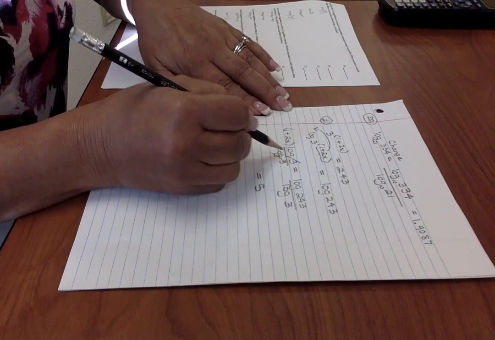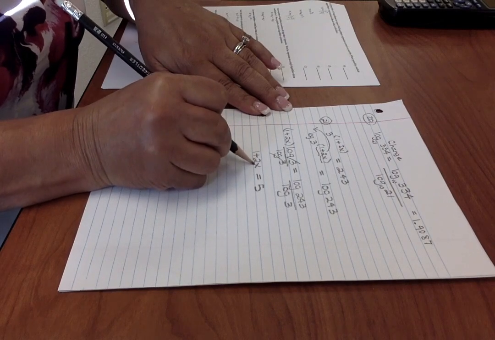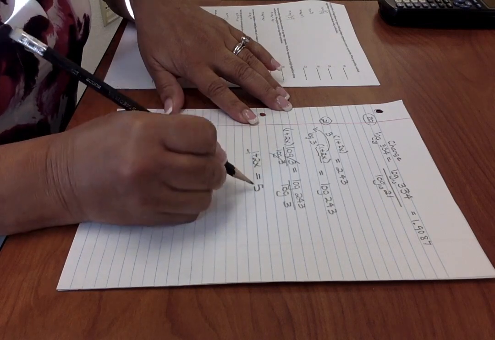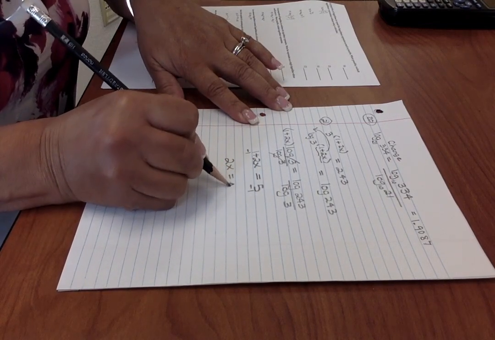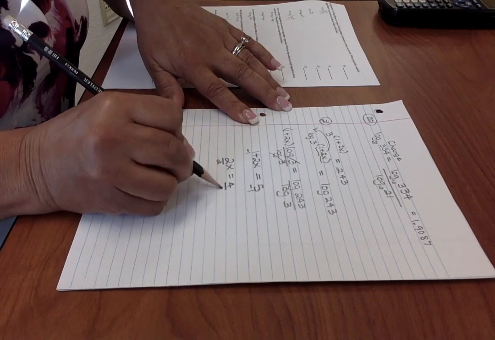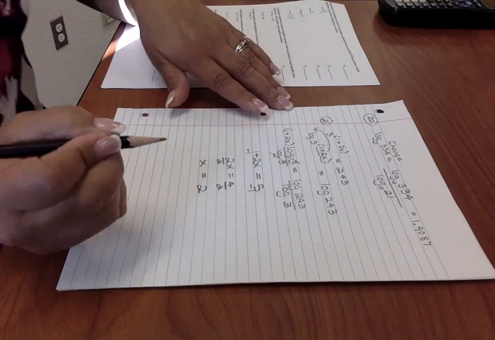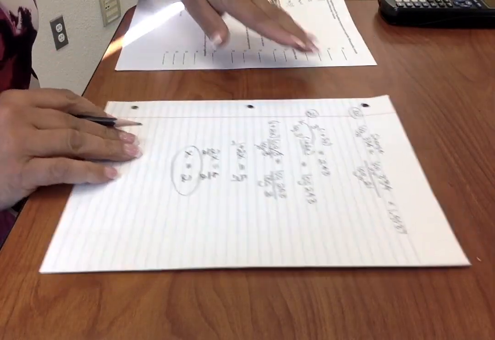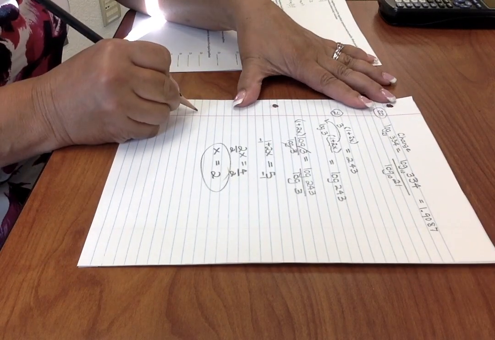This is 5. The log of 3's are gone there. You're left with 1 plus 2x on the left. And then you're just going to solve for x. So minus 1 minus 1. 2x is equal to 4. Divide by 2 on both sides, and you get x equal to 2. And that's the answer for 21. Okay, problem number 22.